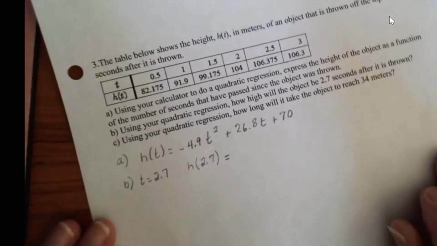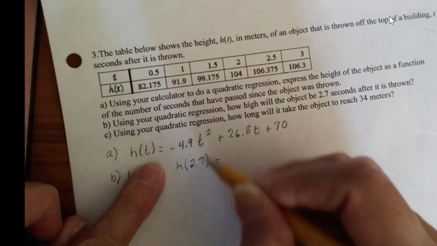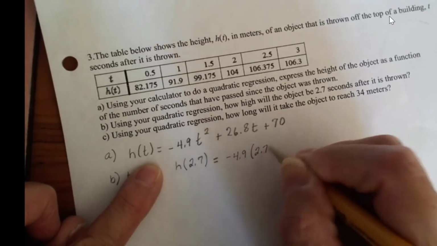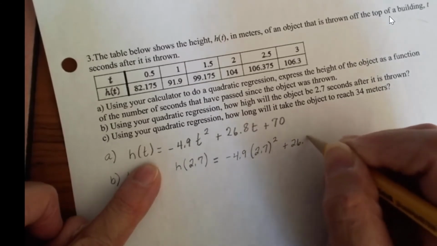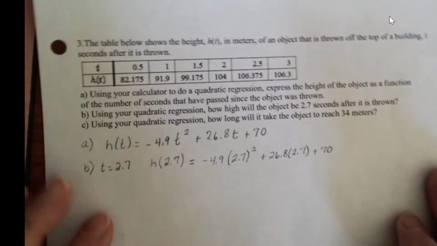Okay, so I'm going to show you two ways to do this. I'm going to just use the definition, the function notation here, and you know that this means that we're just going to substitute in 2.7 for t in our equation. So you have a choice here. You can do that, right? Okay, we can use our calculator for that.